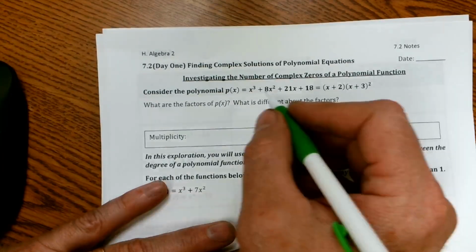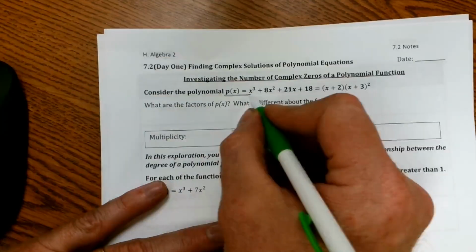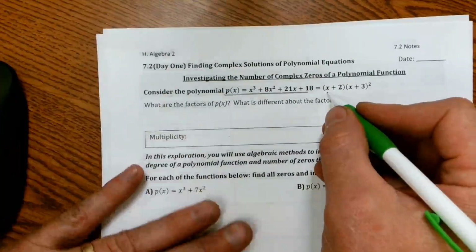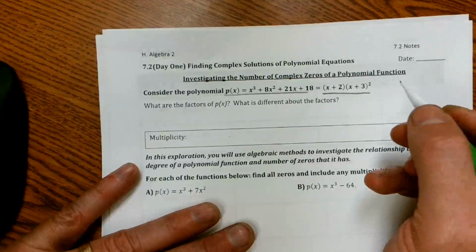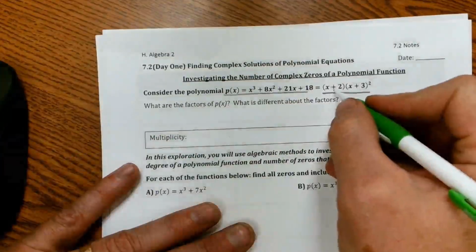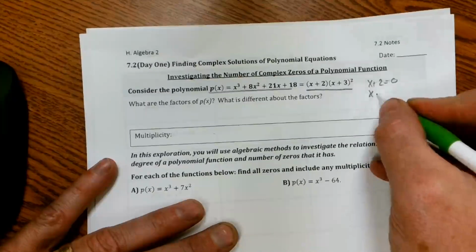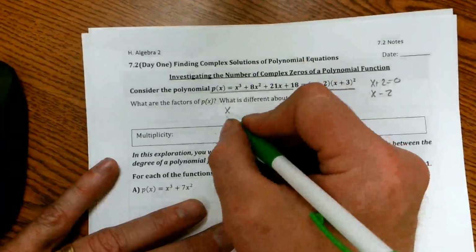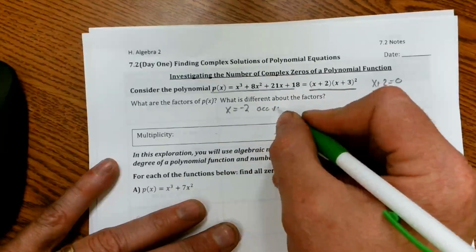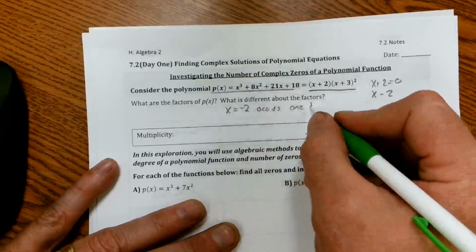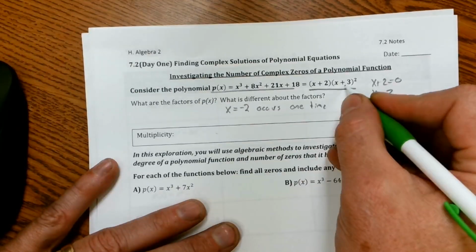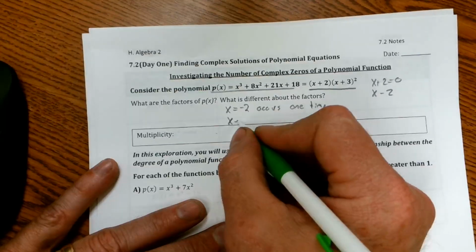So we consider this first polynomial, and they've done something really nice in these notes. They've given us the factored form. So what is the difference about the factors if you look at this? Well, we know if we set this equal to 0, let's go ahead and do that. x plus 2 equals 0. We have a root of negative 2, right? So x equals negative 2. That occurs once, right? One time.